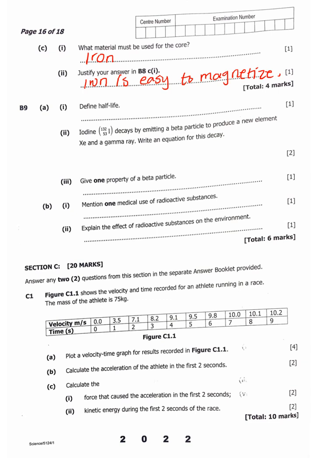Then define 9A1, define half-life. So half-life is just the time taken for a substance to drop by half, or to decay by half. So time taken for a substance to decay by half.